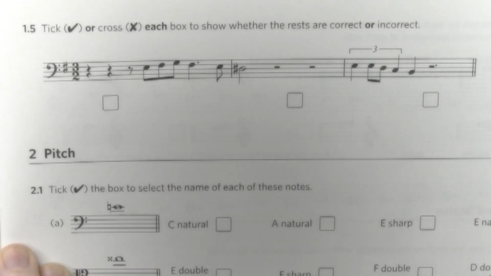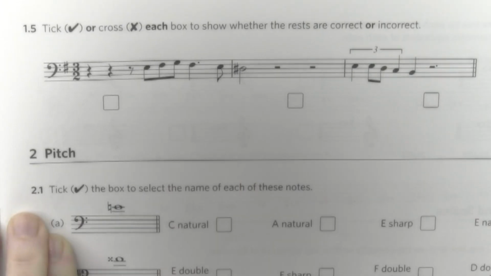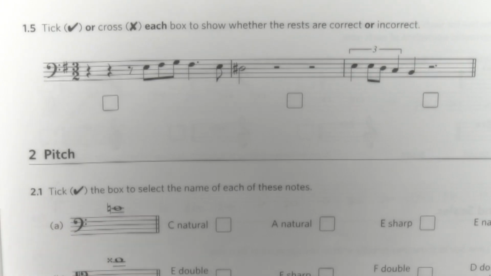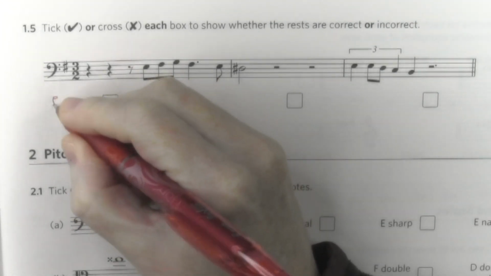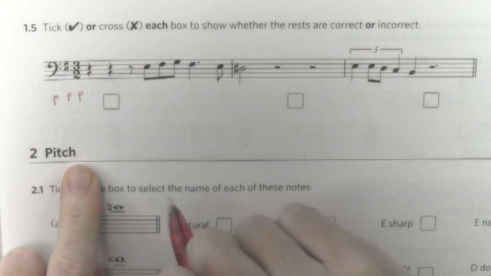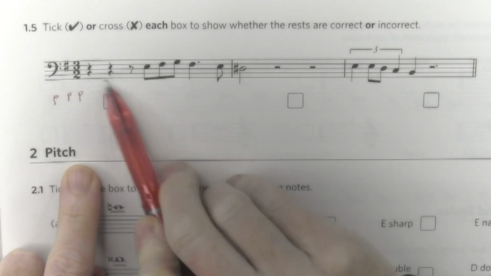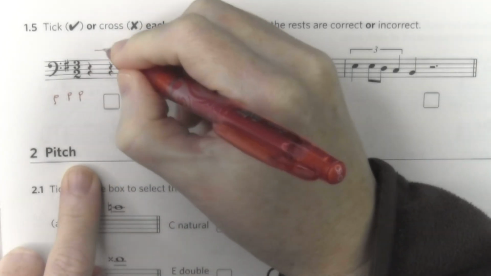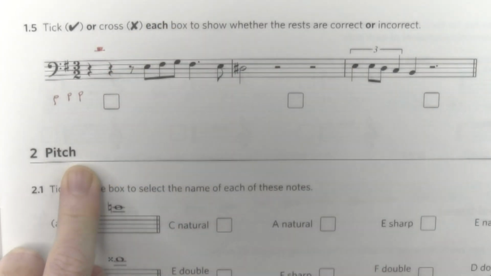Question 5. In this question, we need to show with a tick or a cross whether the rests have been added correctly or incorrectly. Now, you know it now. Time signature first. We need to have 1, 2, and 3 minims. We don't have a minim here. Why do we have 2 crotchets? We can just have a minim. Right? So this is incorrect.